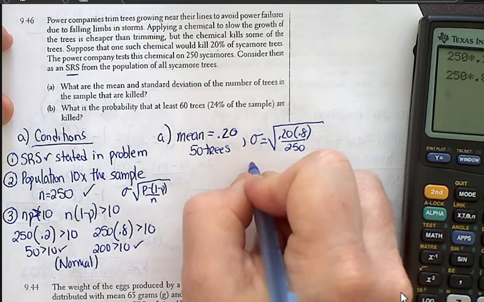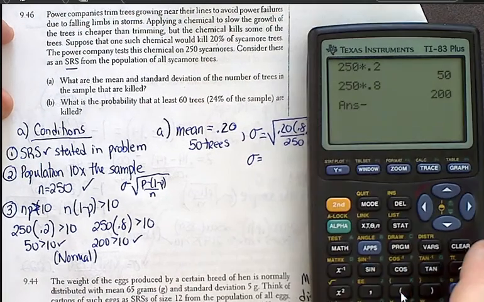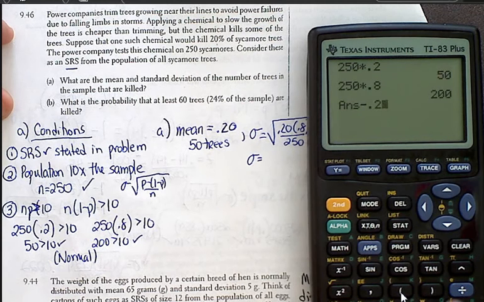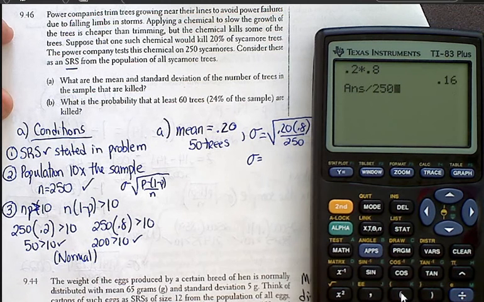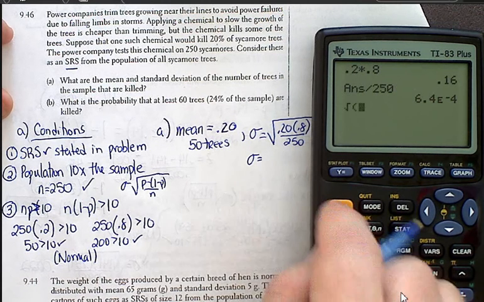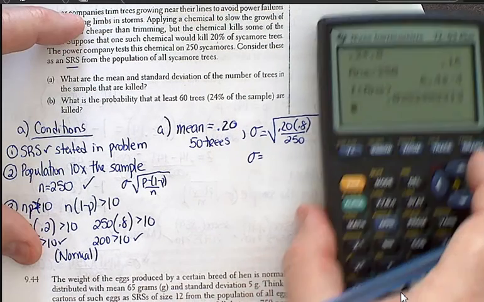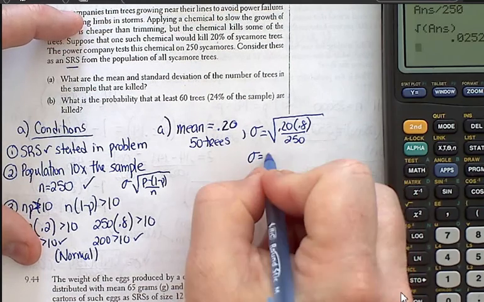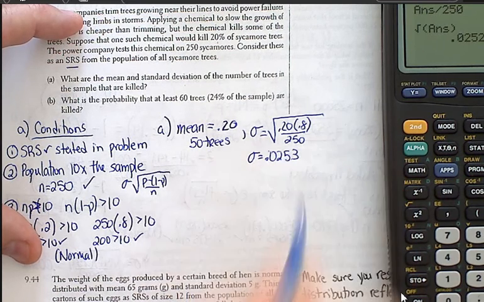So the standard deviation for the problem is the square root of 0.2 times 0.8 divided by 250, and we're going to get 0.0253. All right, so there we go.